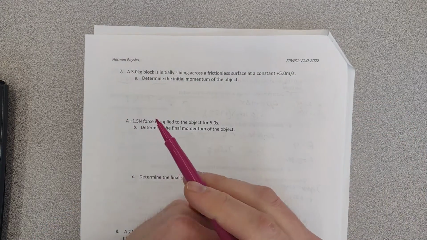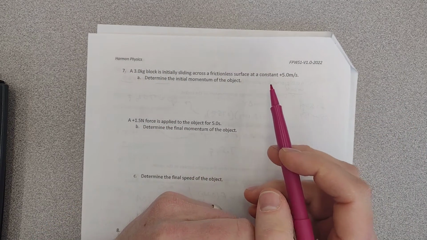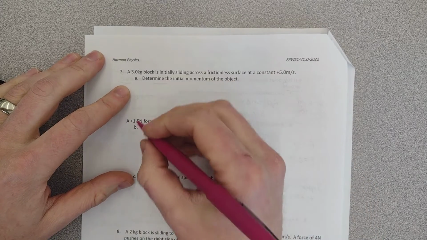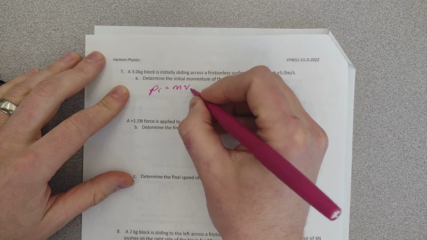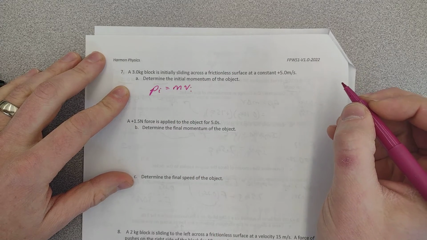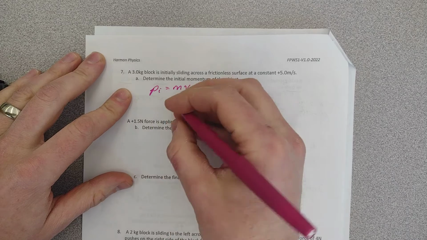Okay, a 3 kilogram block is initially sliding across the frictional surface at 5 meters per second. Determine the initial momentum of the object. So P initial equals mass times V initial. Initial momentum, so it's the first time just calculating the momentum.